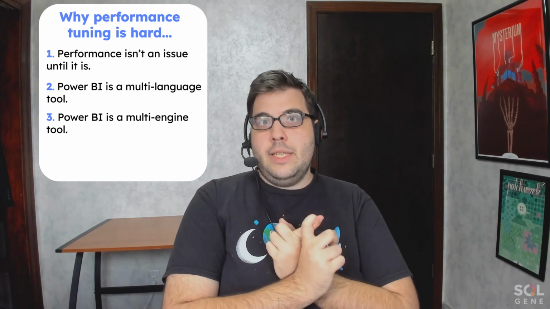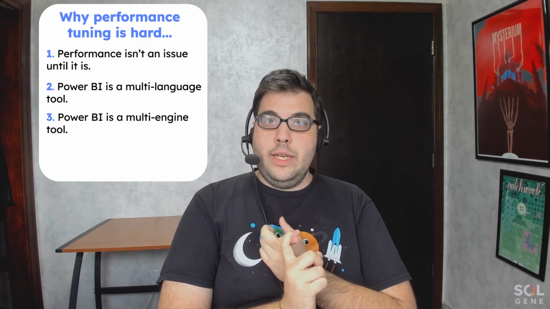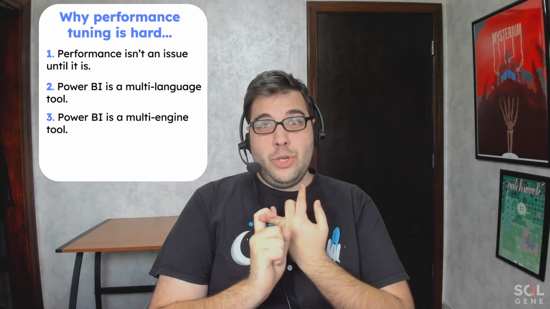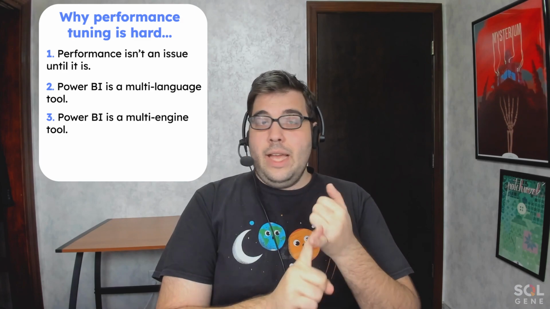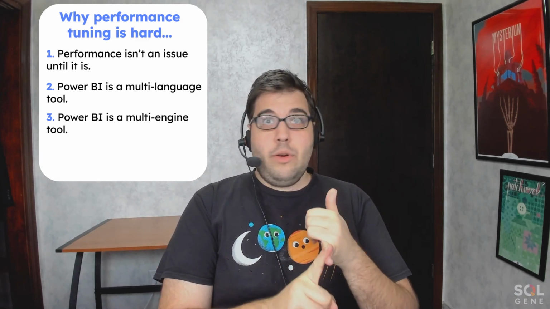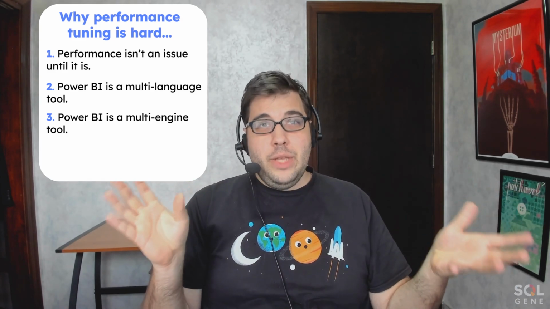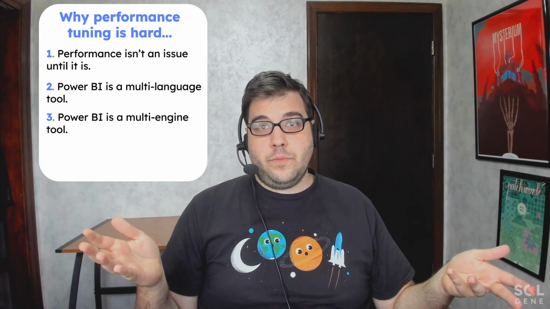So in the DAX engine, VertiPaq, you have multiple different ways of compressing and encoding data so that it's super fast. And the data is stored in memory, so it's super fast. And if you even approach a star schema, most of the time you're going to get those benefits. Again, with Power Query and M, query folding is really, really effective. And so most of the time, if you just clicky-draggy through the UI, you'll get queries that are good enough in a lot of circumstances.